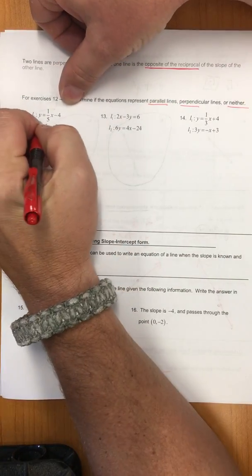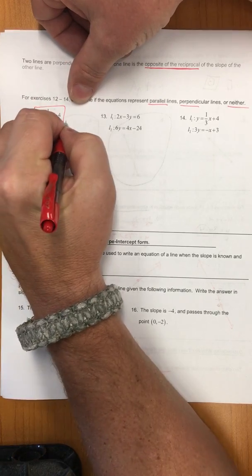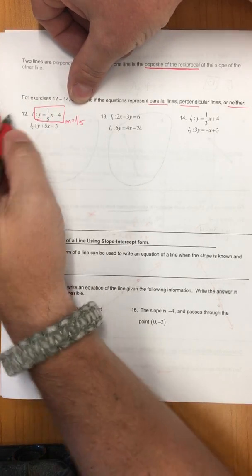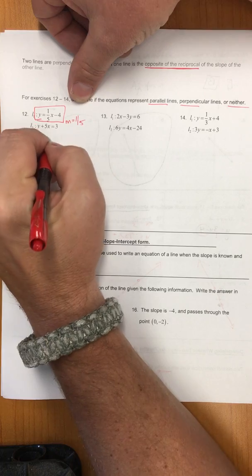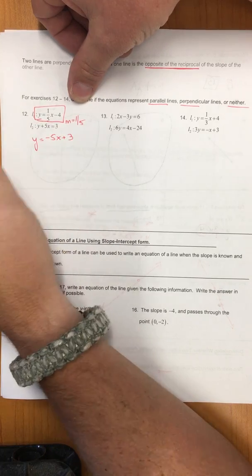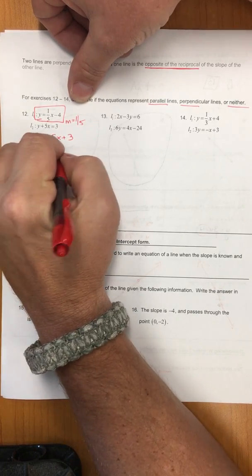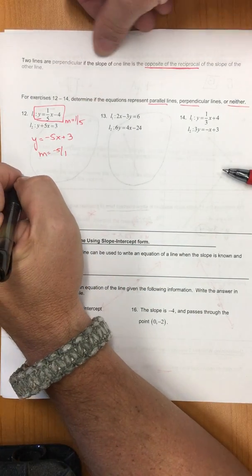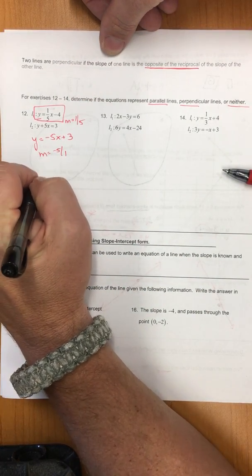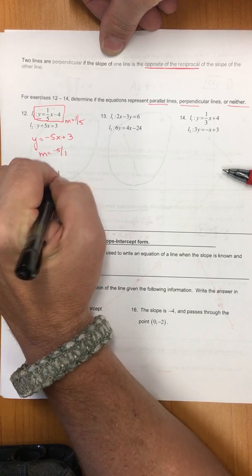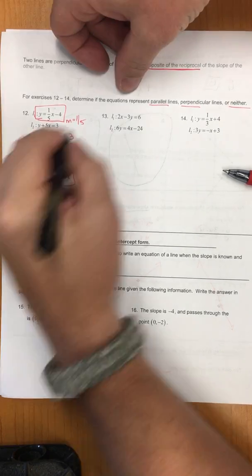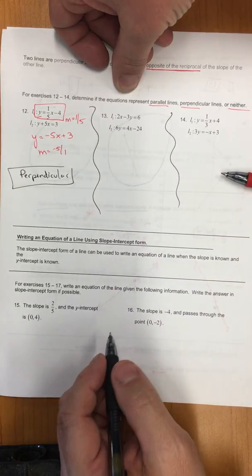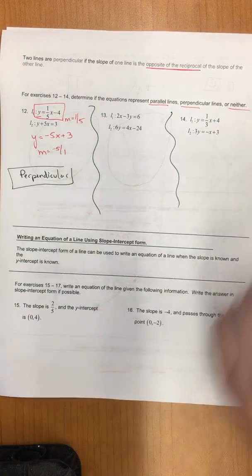Let's see. Well, this one's already in slope-intercept form. The slope of this line is 1/5. This one I need to get in slope-intercept form, so I'll move the 5 over. So the slope of this one is -5/1. Those are opposite reciprocals of each other, so these are perpendicular. Again, I'm going to let you try these two, and I'll put my answers up later.